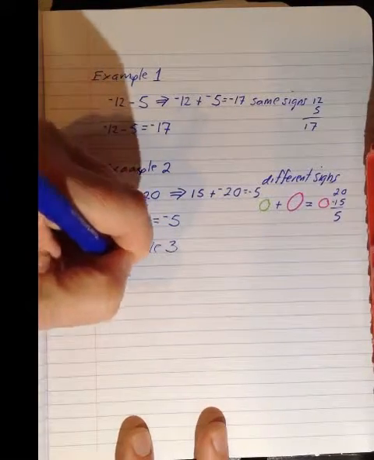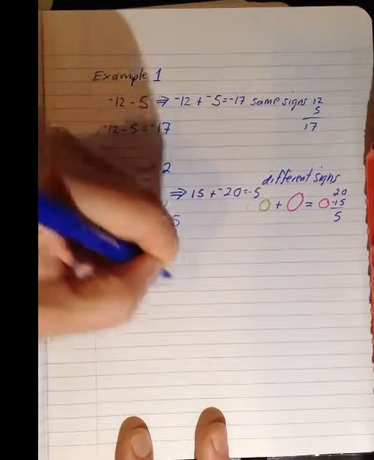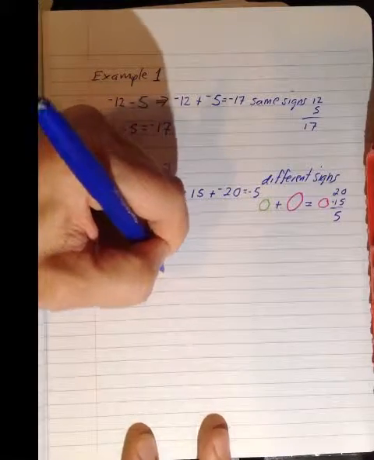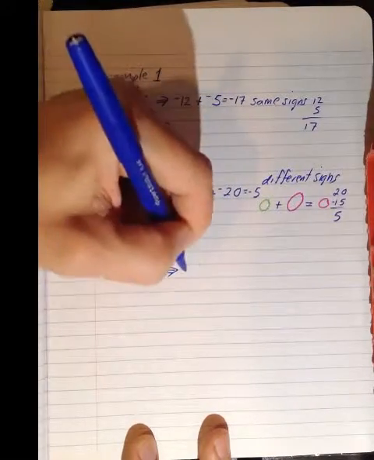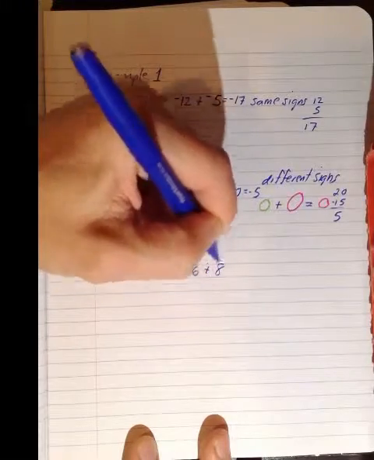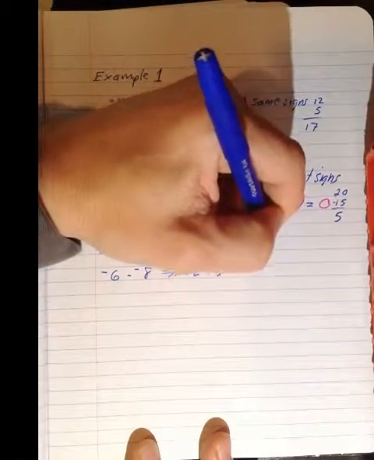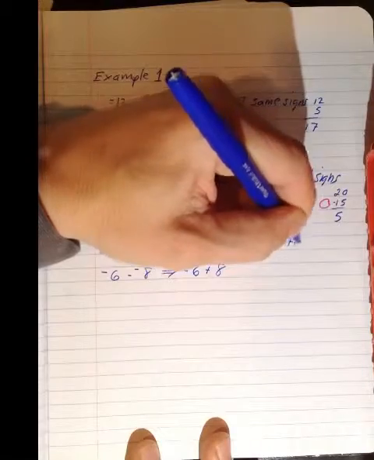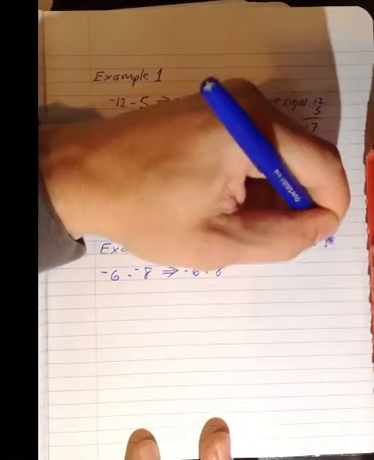Example 3 is negative 6 minus a negative 8. Negative 6 minus a negative 8 becomes negative 6 plus 8. They have different signs, so we're going to find the difference.